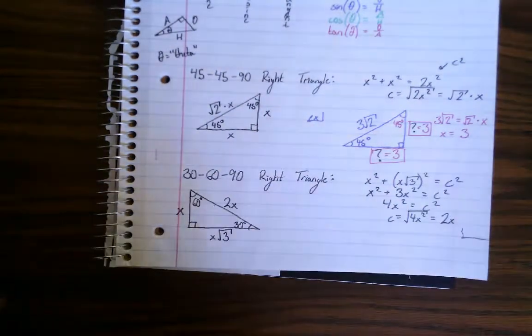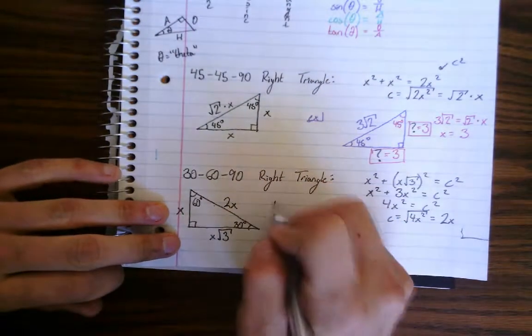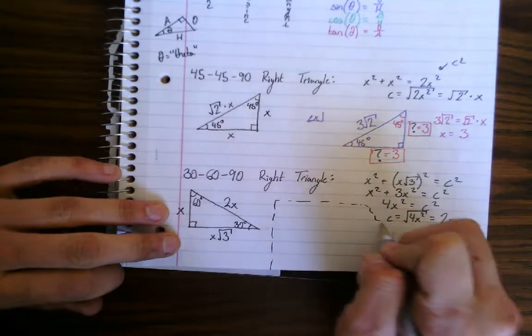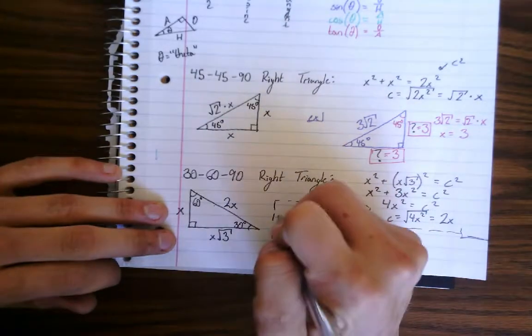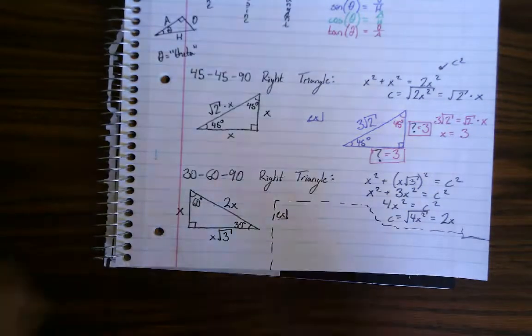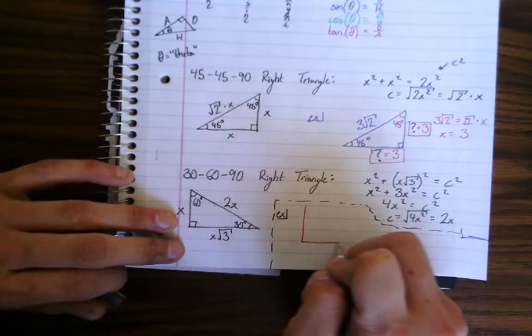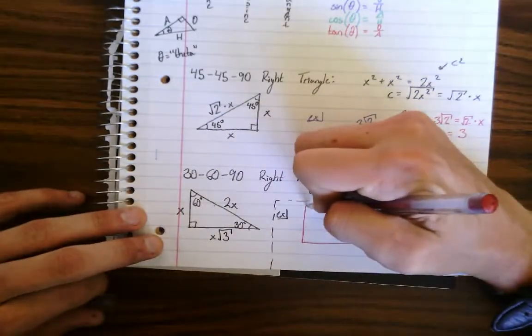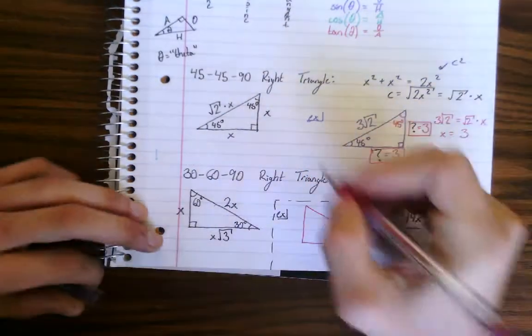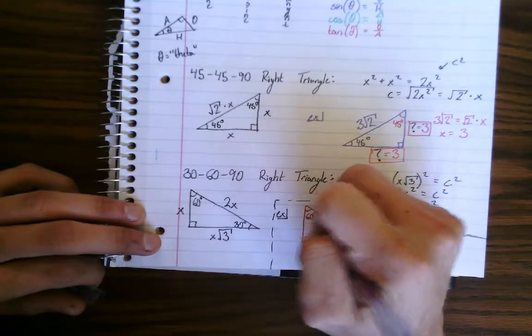So for this example, I'm going to kind of squeeze it down here just so we can keep it on one page. So for example, we are going to have a 30, 60, 90 right triangle. We're going to have our 60 degrees over here.